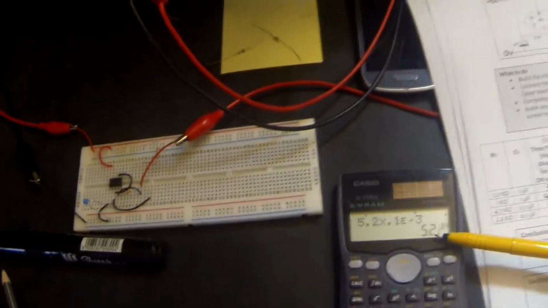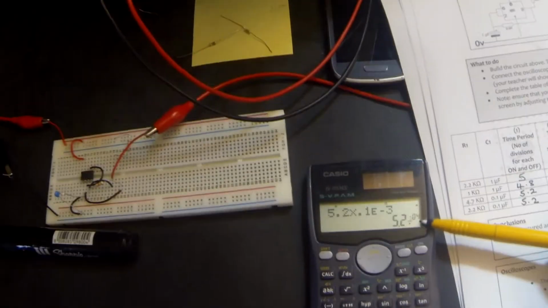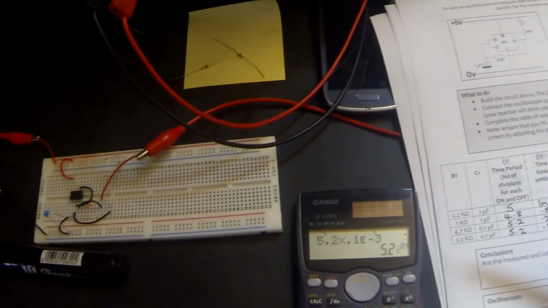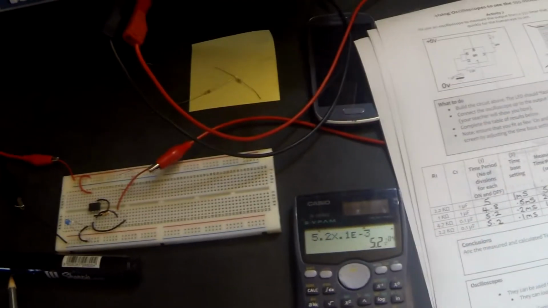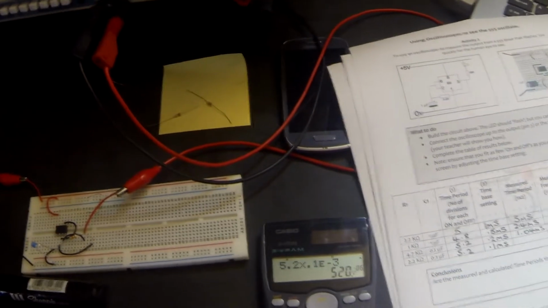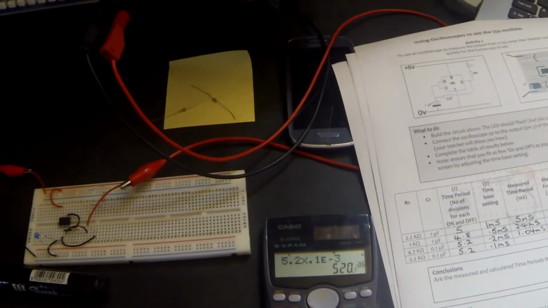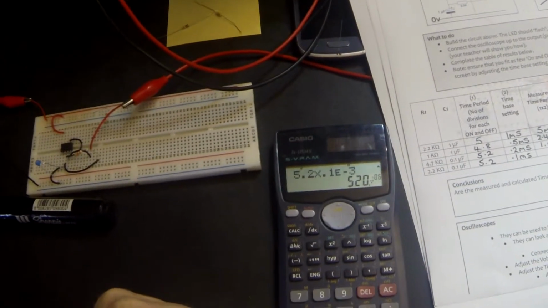Now you will see on the calculator it has put it at 5.2 times 10 to the minus 4. Now that minus 4 is not a number we use in standard form, but we have a really good button on here called the engineering button. If I press this, it will put it back into standard form. So I'm just going to press, bang, 520 times 10 to the minus 6. That's the same as 520 microseconds.